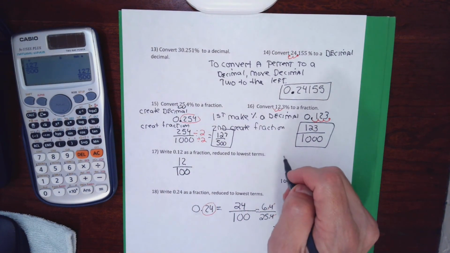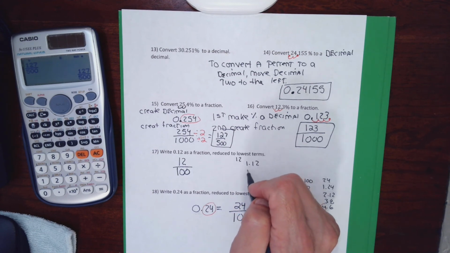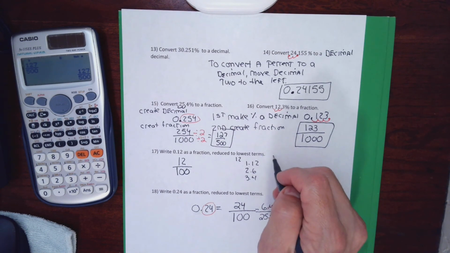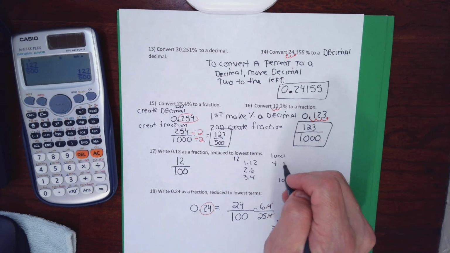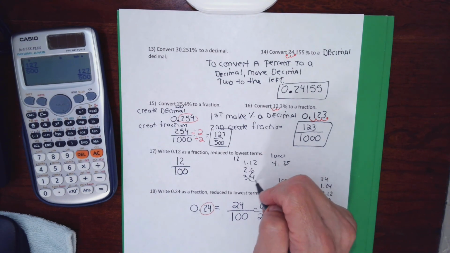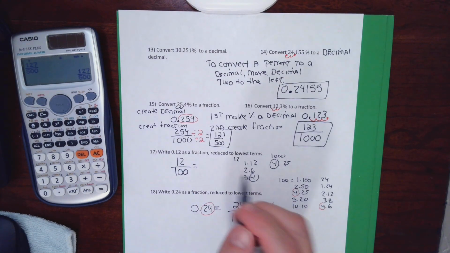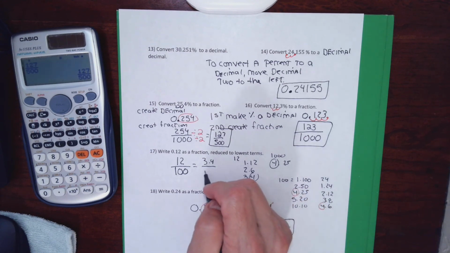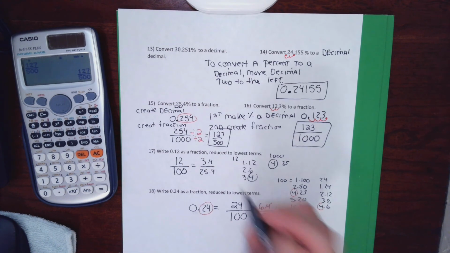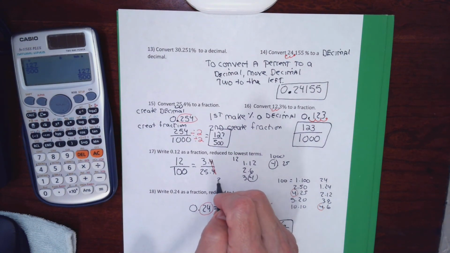The factors of 12, if I wanted to reduce these, the factors of 12 are 1 and 12, 2 and 6, 3 and 4. And if I compare them to the factors of 100, the common factor that I need to worry about is this 4 and 25 again. I can reduce by 4. So if I wanted to, I could say 12 is 3 times 4. 100 is 25 times 4. And I can reduce, and get 3 over 25.